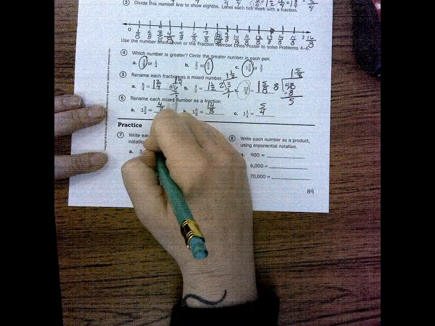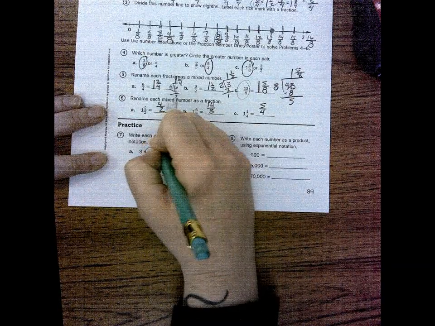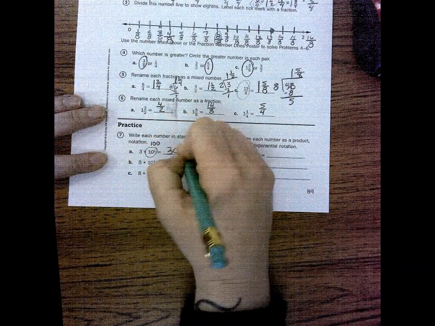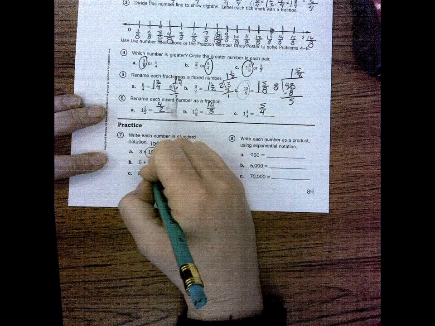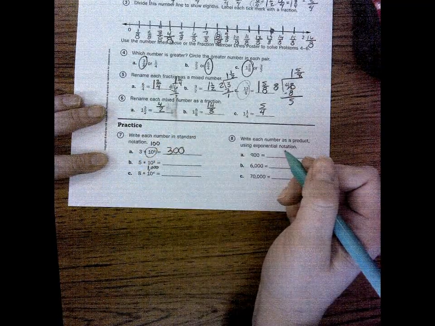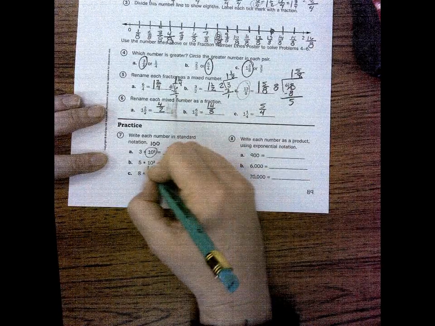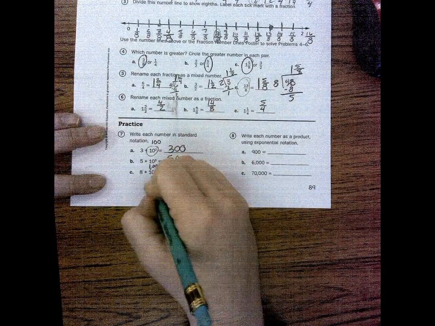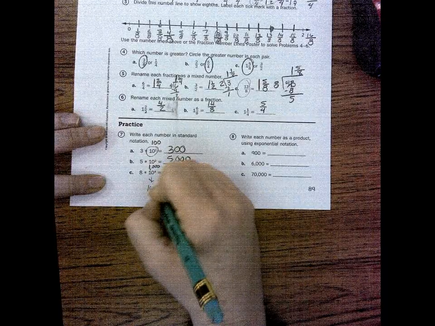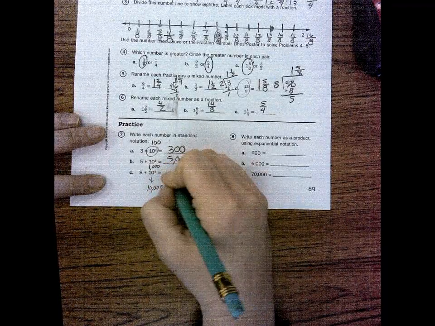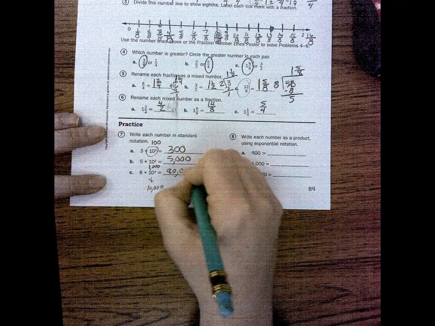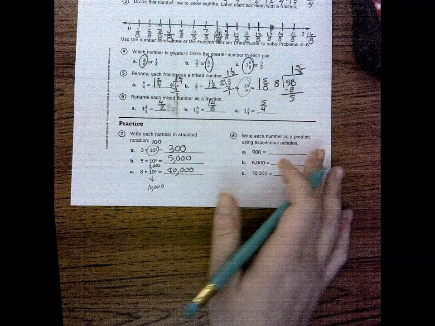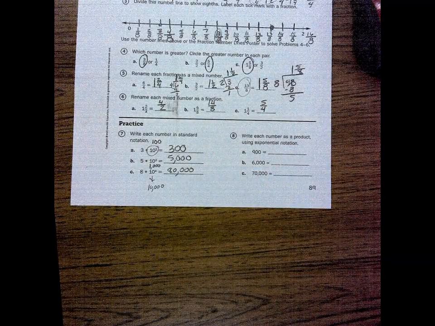Okay, number 7, write each number in standard notation. 10 to the power of 2 is 100. 100 times 3 is 300. 10 to the power of 3 is 1000, and I'm doing exponents first because PEMDAS tells me to. And then 1000 times 5 is 5000, and then 10 to the power of 4 is 10,000. 10,000 times 8 is 80,000, so 80,000 there.